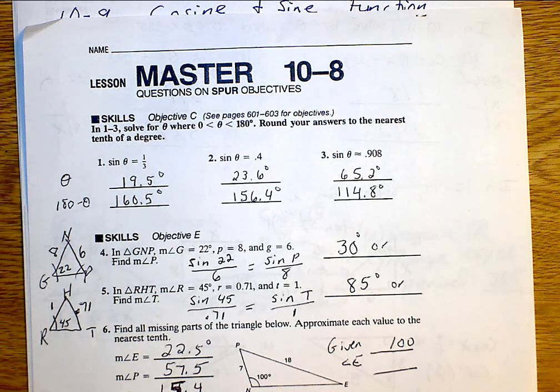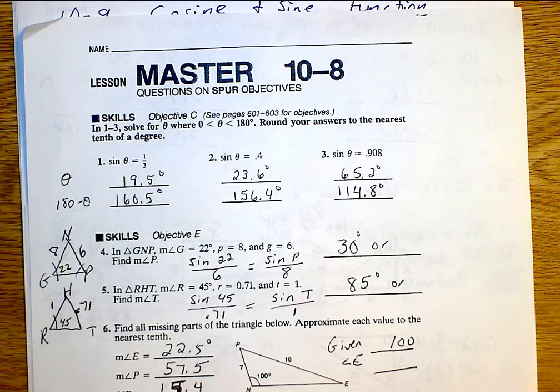Number 1, you should have had 19.5, and then the other one is 60.5. 2, 23.6 and 156.4. 3 is 65.2 and 114.8. Questions on 1 through 3? All right. 4 and 5.